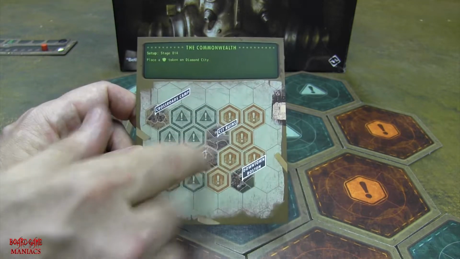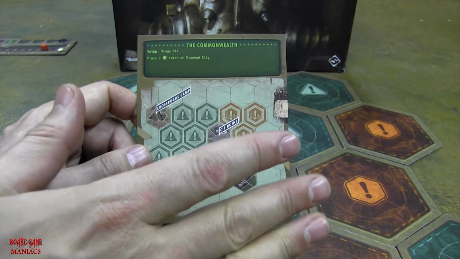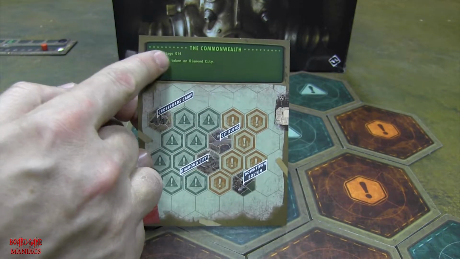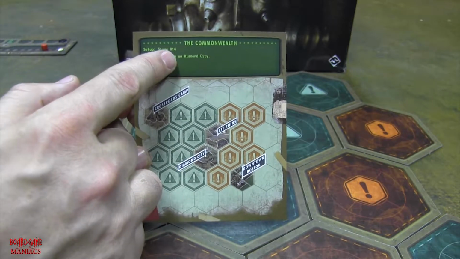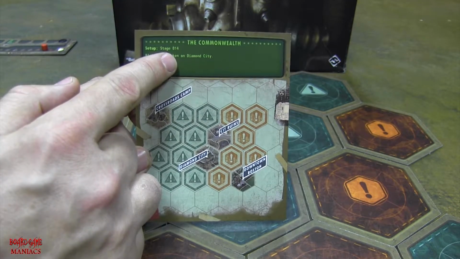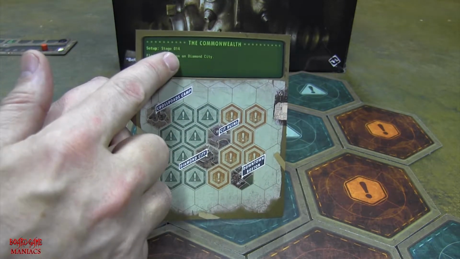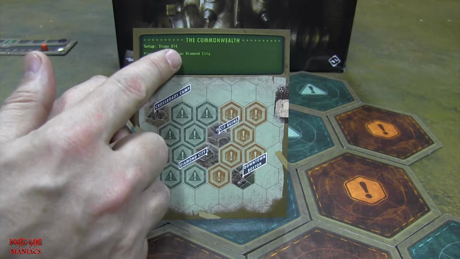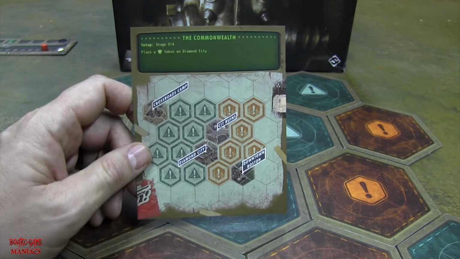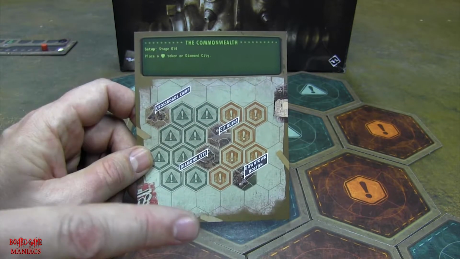But in any case, this is your scenario Commonwealth map. And the way you set it up is pretty simple. So it says setup is stage 14. There's a stack of cards, called encounter cards, and they're all numbered. So you want to find number 014, which is 14, and put it in the staging area. I'll explain that further in a different video, but for right now, we're just talking about how you build your scenario.